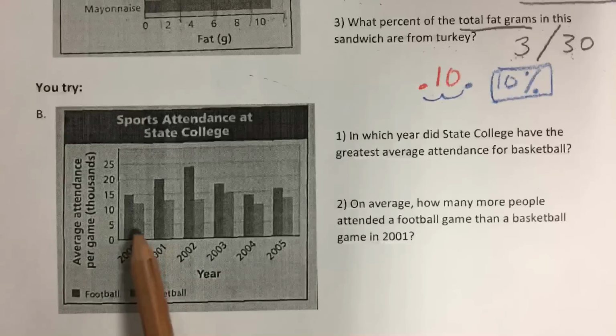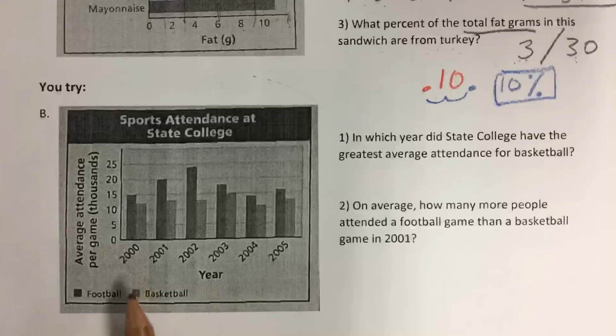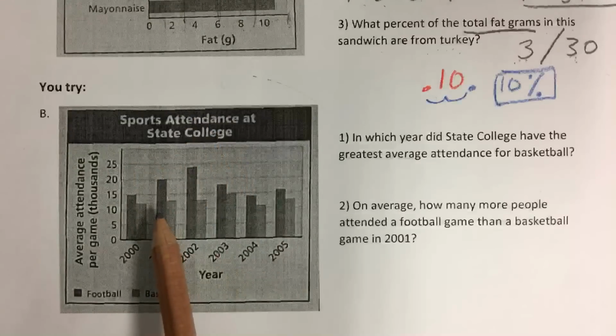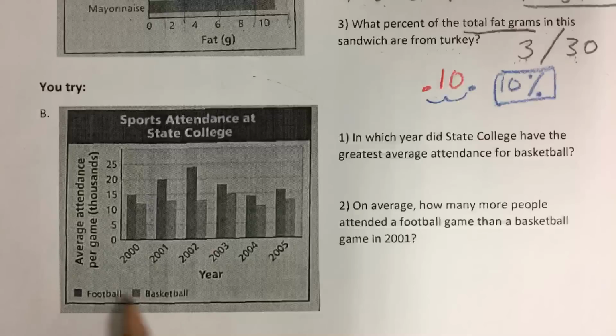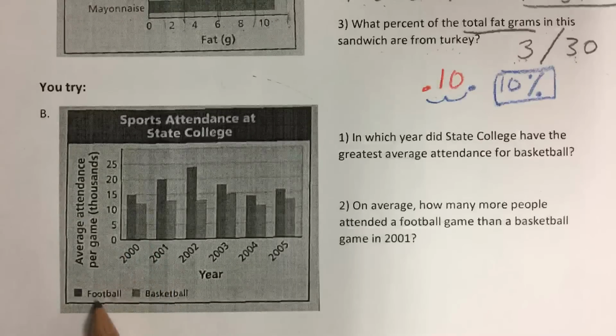But if you notice, they're different shades here. This is black and white. If it was in color, one would be red and one would be orange or some other colors. Another difference: it has the title and everything else the same as our single bar graph, but it also includes a key. So you know each one of these represents something different. In this case, football is the darker color and basketball is the lighter color.